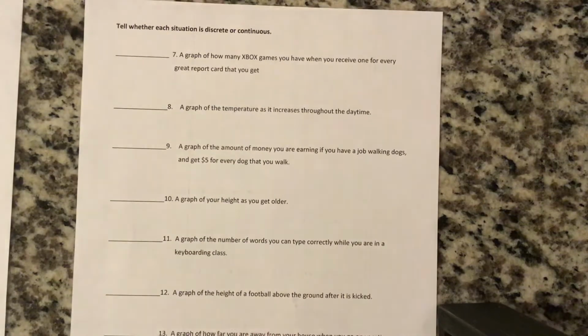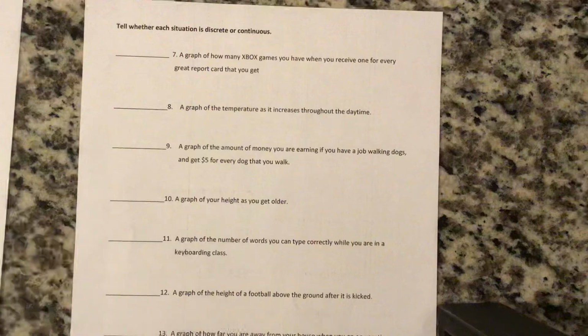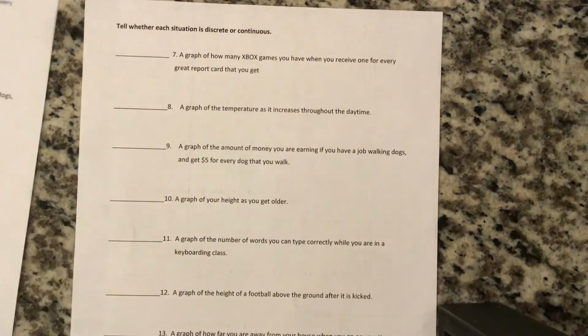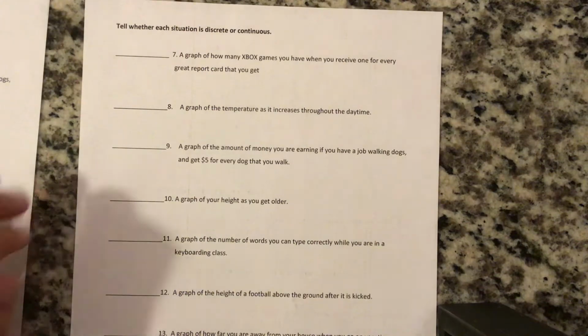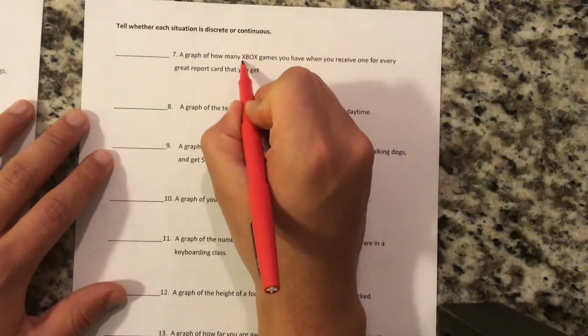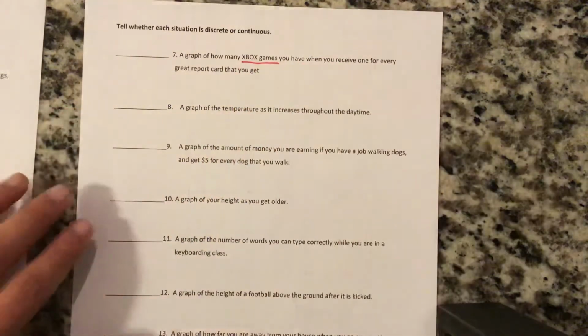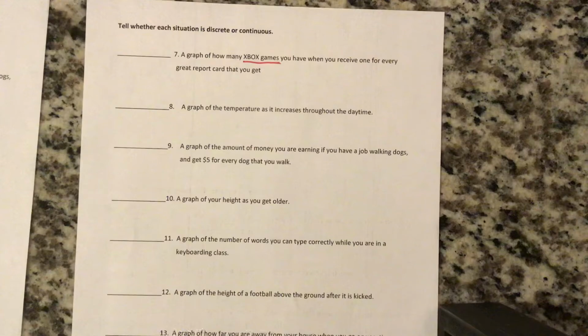Number 7 tells me a graph of how many Xbox games you have when you receive one for every great report card that you get, okay? So for this one, the key thing is that it's talking about a graph of how many Xbox games. If you have one Xbox game, you're good.